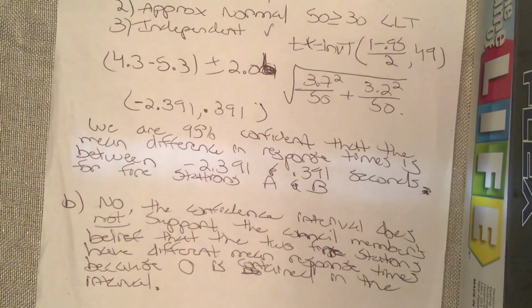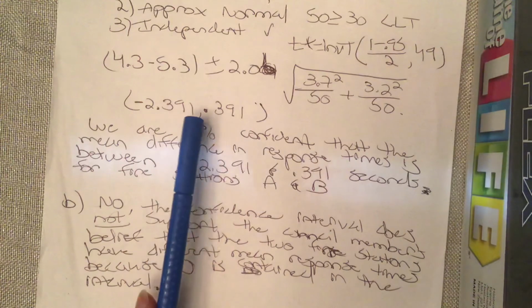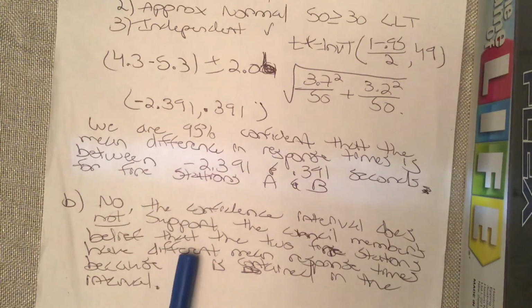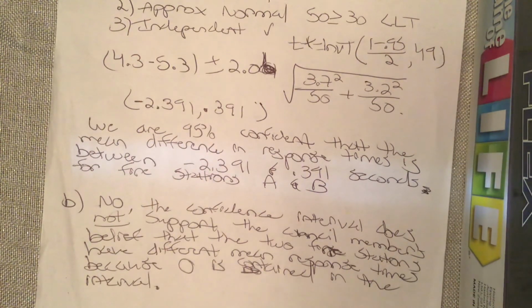It goes back to the idea of if your null is contained in the confidence interval, you fail to reject it. Okay? And our null hypothesis would be that the difference is 0. Since 0 is contained in there, we cannot reject it. So therefore, we don't have evidence that they are different.